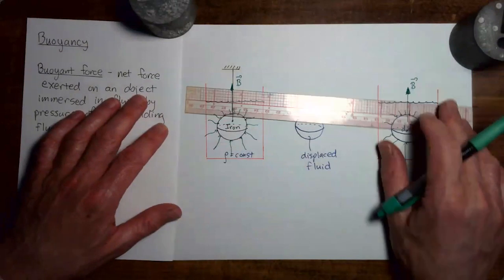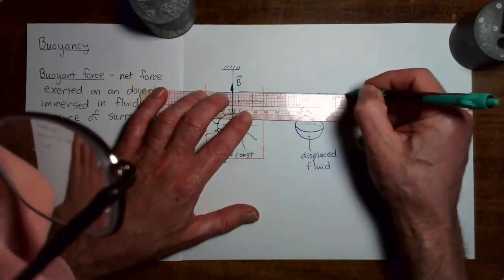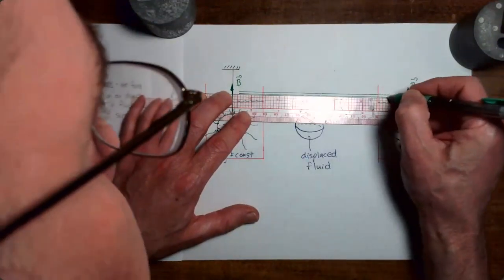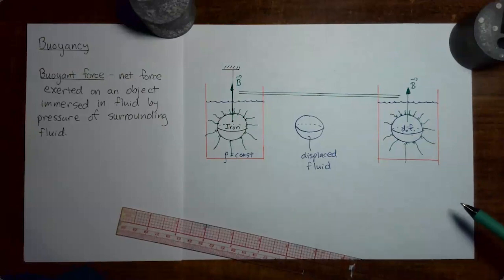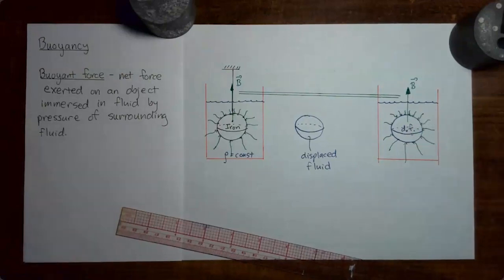So what I'm going to do here is come in and make a big equal sign to show that these two buoyancy forces are actually equal to each other. Now I would like to concentrate on this second figure showing the displaced fluid. Other than the buoyancy force, are there any other forces acting on that blob of displaced fluid?